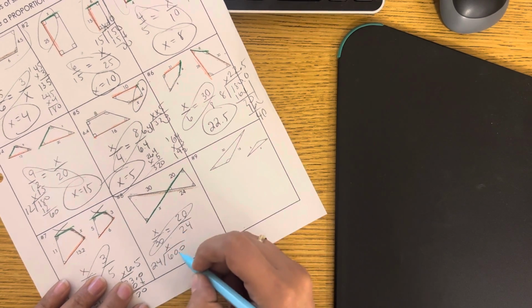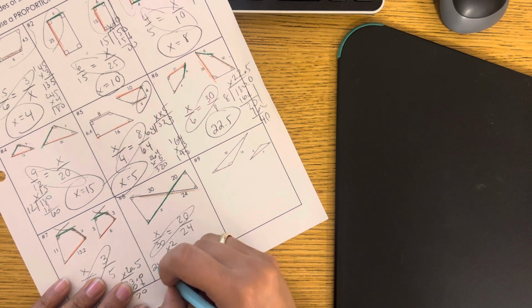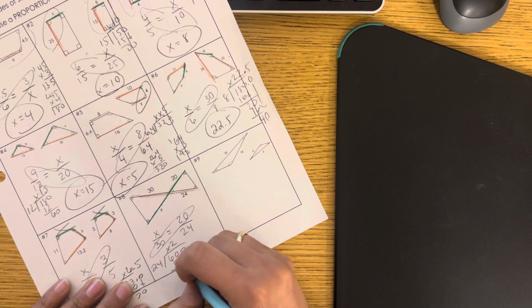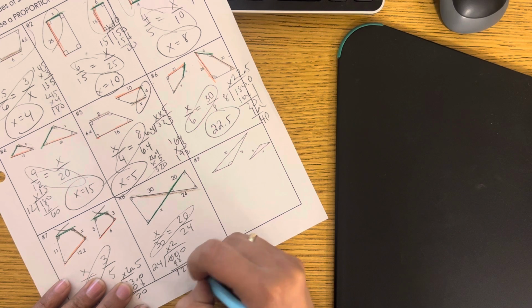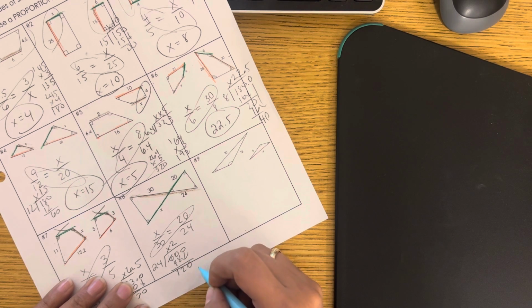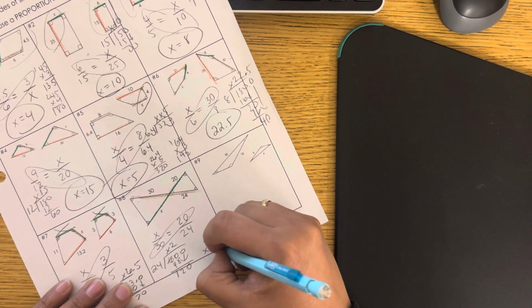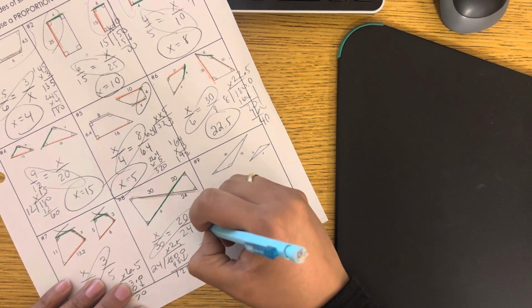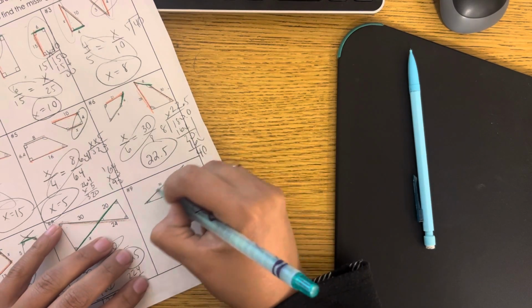24 does not go into 6, but it goes into 60 2 times, which is 48. Then I subtract that, would be 12. Then bring down the 0 would be 120. And 24 goes into 120 5 times, I believe. Yep, exactly 5 times. So it would be 25. And then it just repeats.